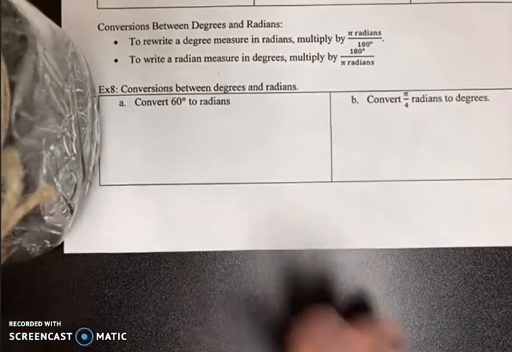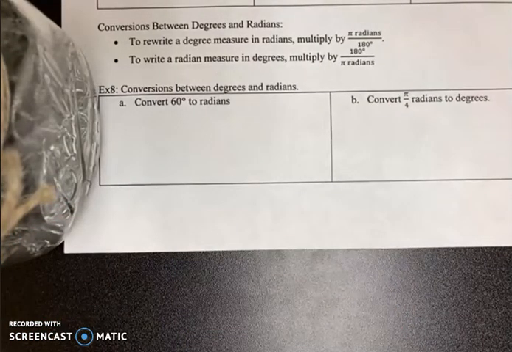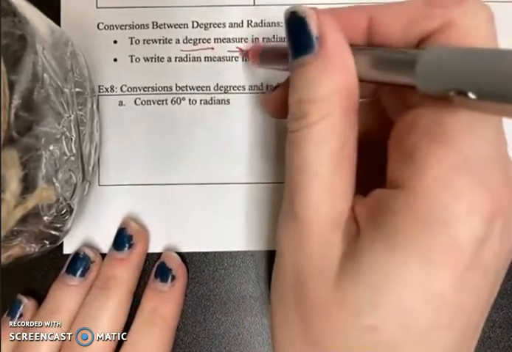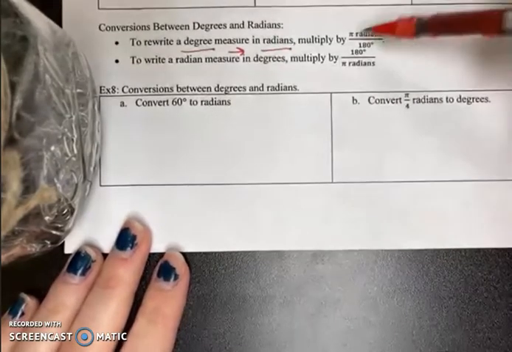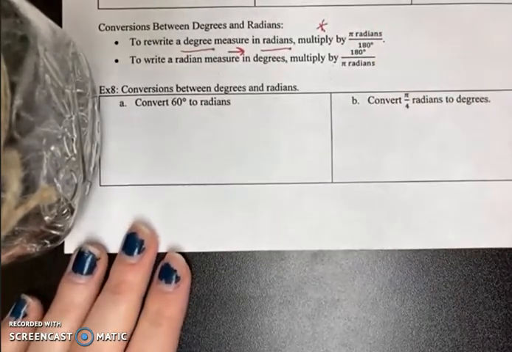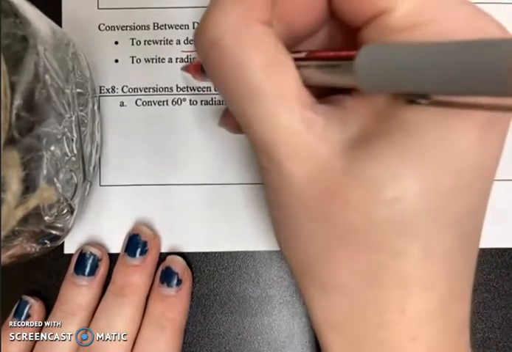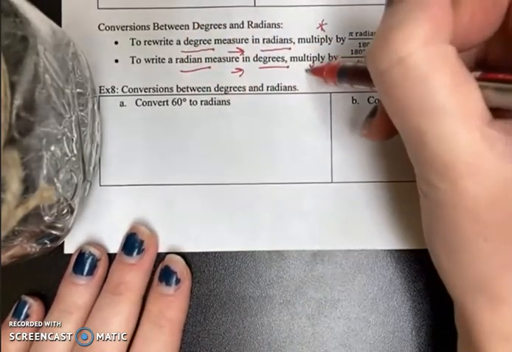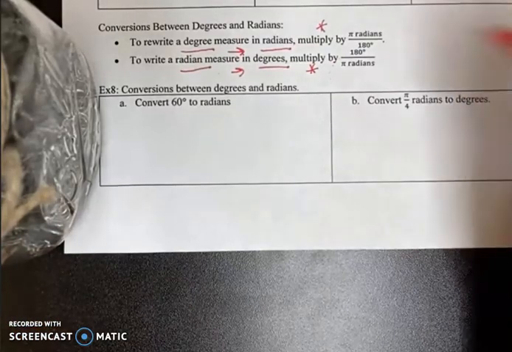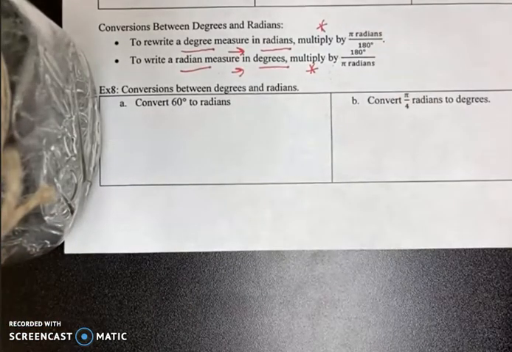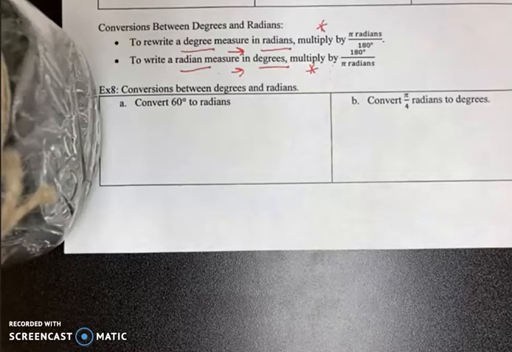Okay, the last thing we need to talk about is how to do conversions between degrees and radians, and it's actually a lot simpler than you would think. So if I'm going from degrees to radians, we're going to multiply by pi radians over 180 degrees. If we're going from radians to degrees, we're going to multiply by 180 over pi radians. So it's essentially the same thing, but flip-flopped. And the whole point is to cancel out your labels. This is very similar to stoichiometry, if you've done that in chemistry yet.